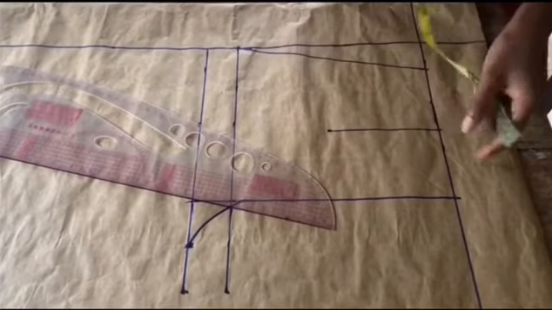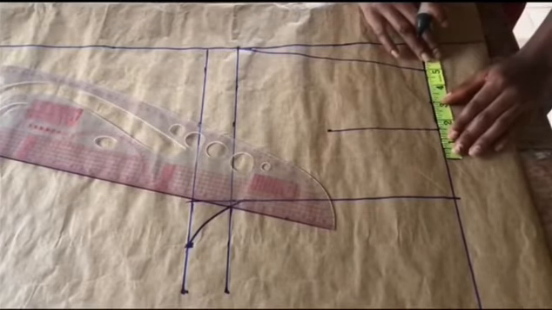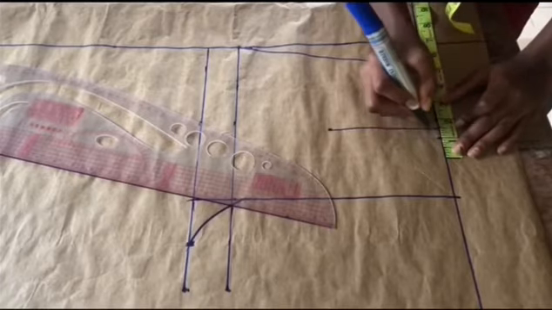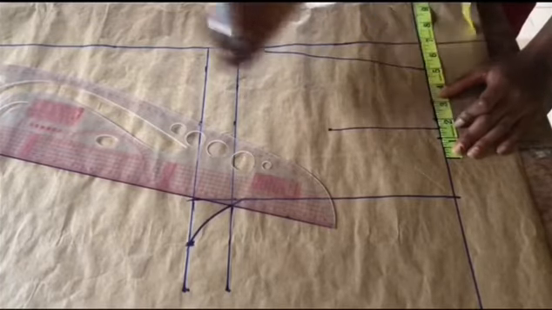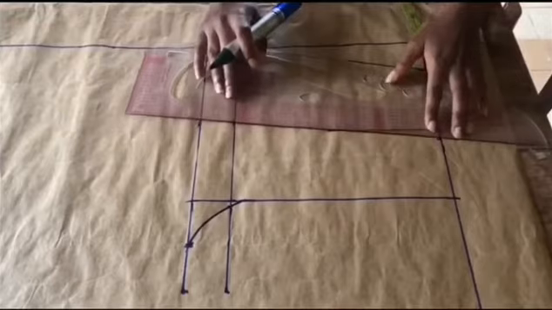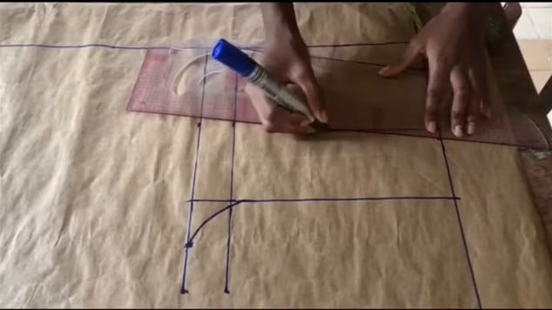And our dart allowance was 1 inch, so I'll be sharing 0.5 inch at the 2 sides, and I'll connect to my dart leg.